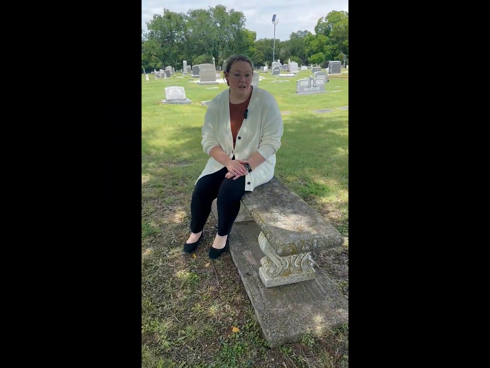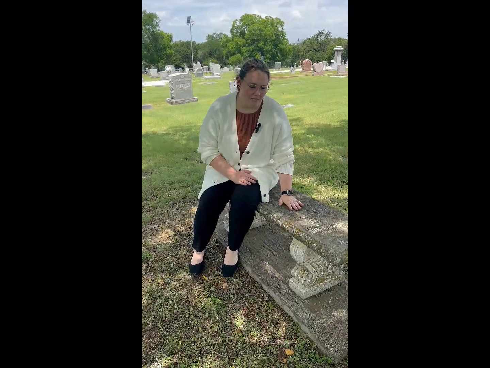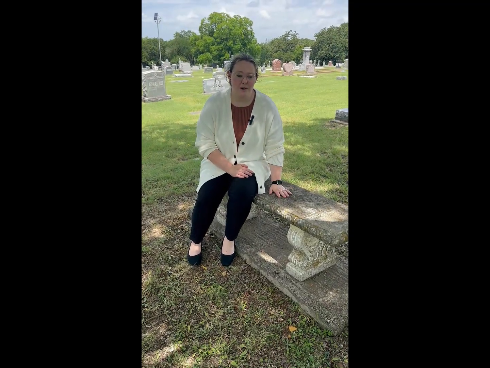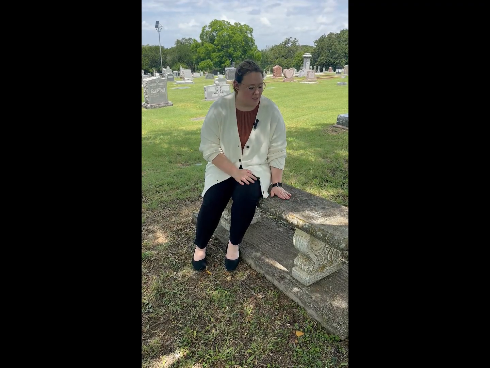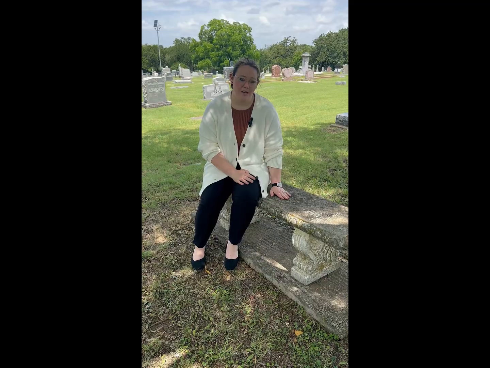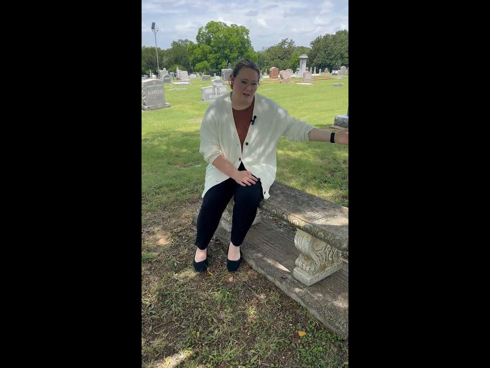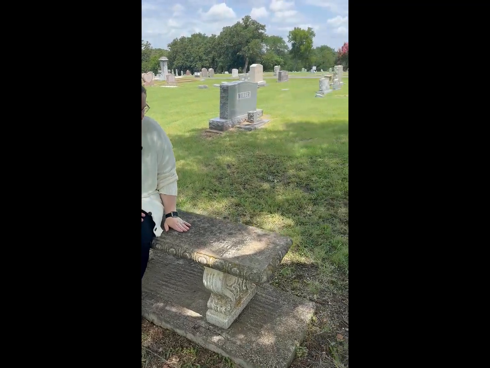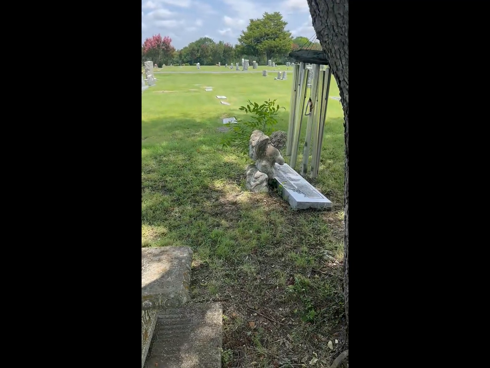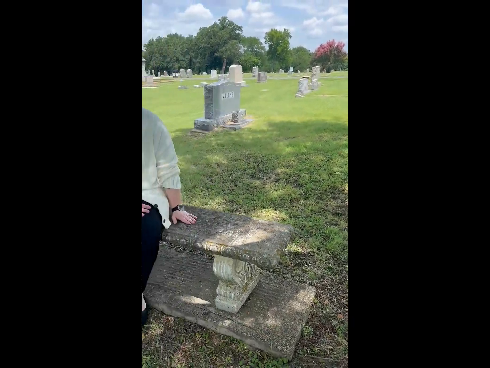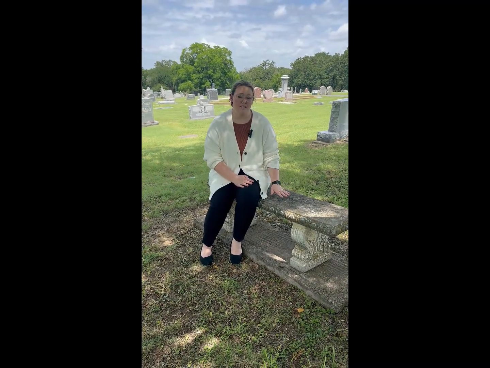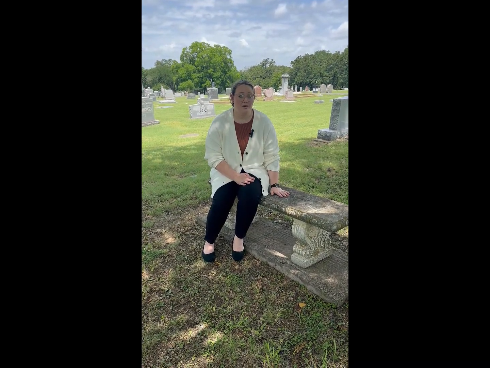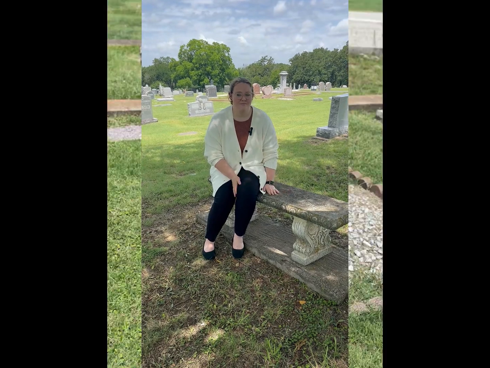So the next one that we're going to talk about are your bench monuments. Now, bench monuments are oftentimes utilized as both a grave and a memorial. In this case, this particular bench is being used as a memorial to help reflect the family who is buried over here. Benches are oftentimes a very nice way for families to still spend time with each other, whether that's in life or death.